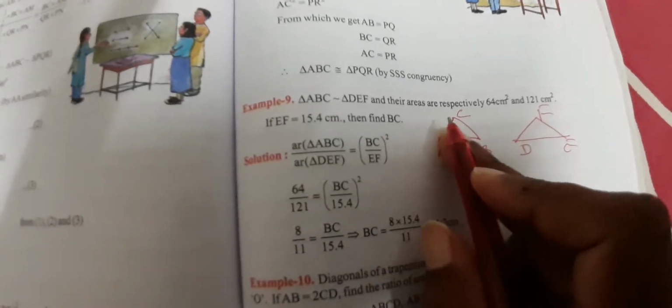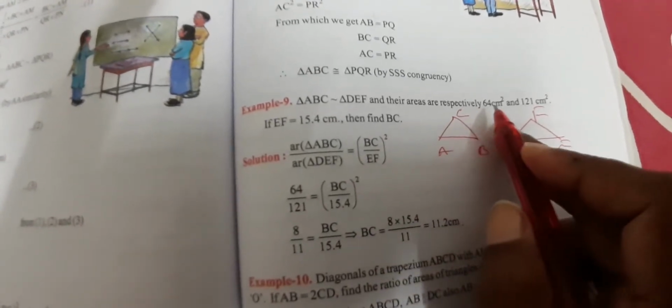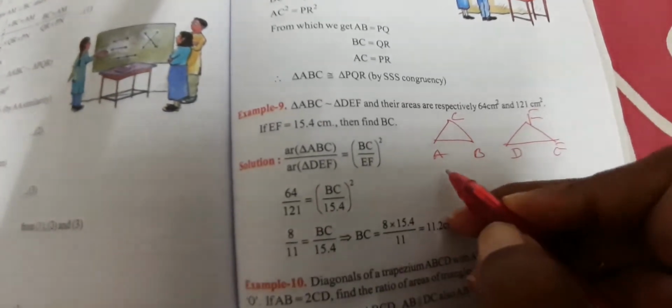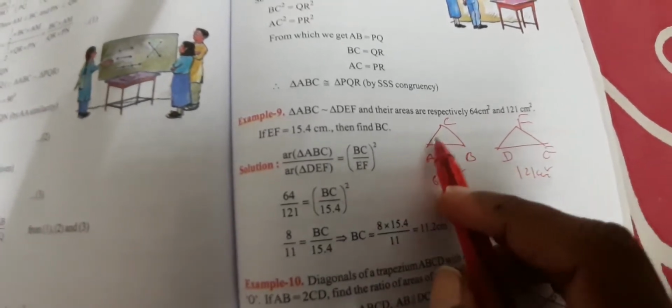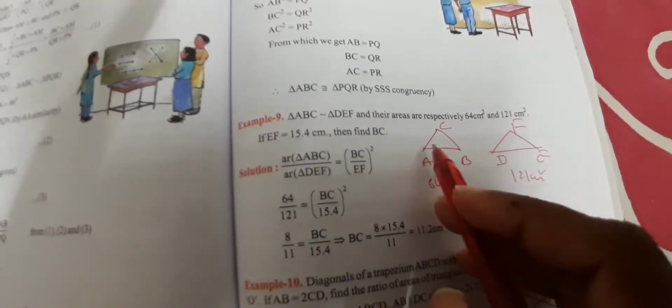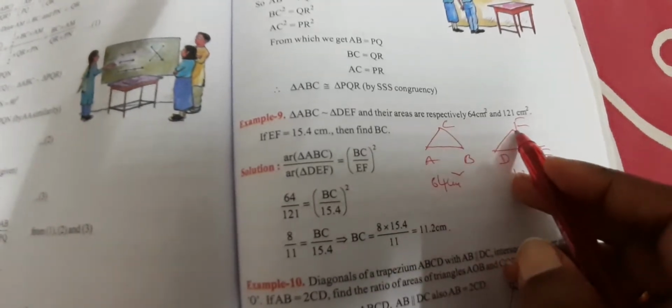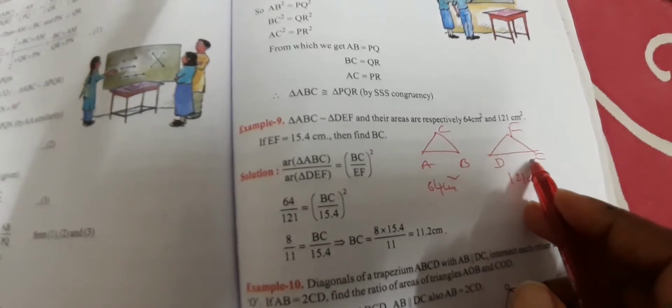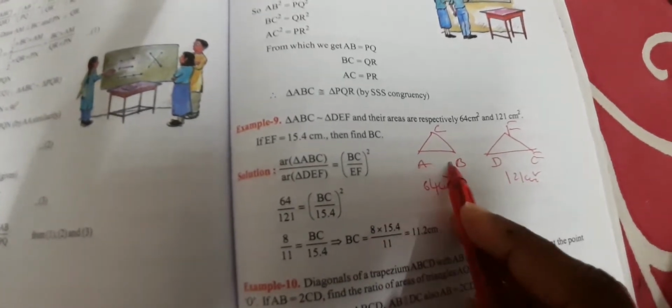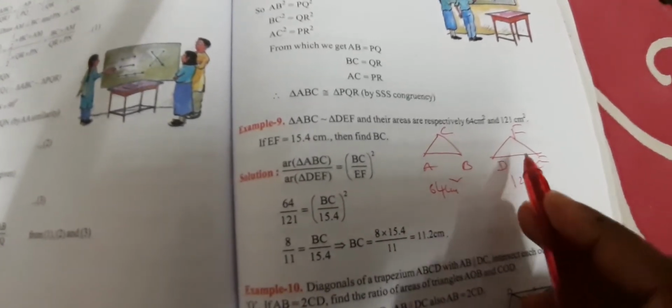Now, what is given? Their areas are 64 and 121 centimeters square respectively. This is 64 centimeters square and this is 121 centimeters square. Now you know the area of this by the area of this is equal to AC square by DF square. Similarly, BC square by FE square. Similarly, AB square by DE square.